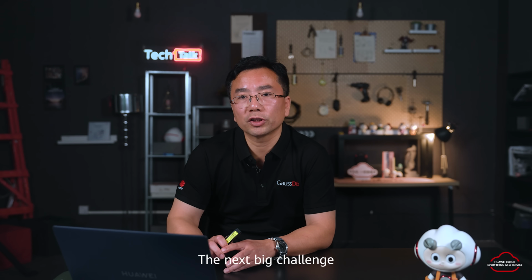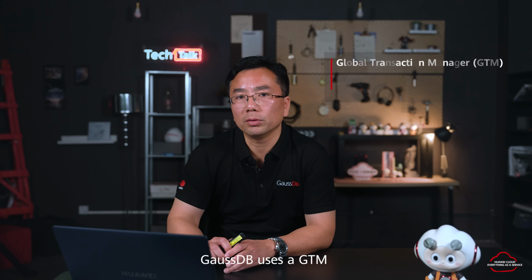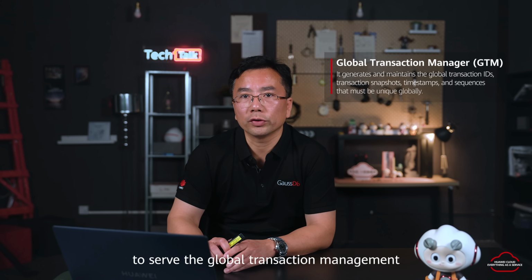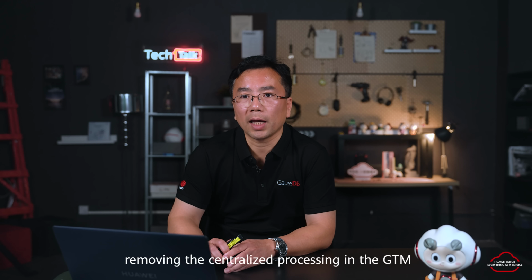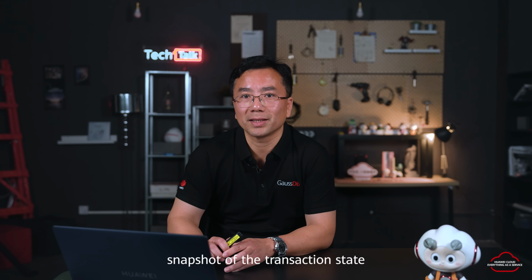The next big challenge in distributed processing is transactions. Historically, GaussDB uses a GTM to serve the transaction management. In the recent releases, GaussDB optimized the algorithm, removing the centralized processing in the GTM. So the GTM no longer needs to send out the snapshot of the transaction state.